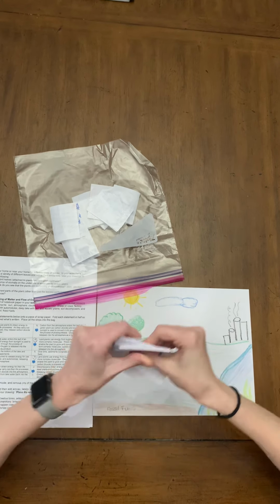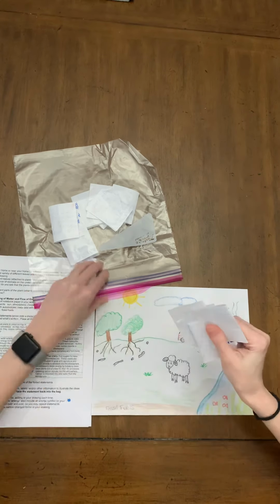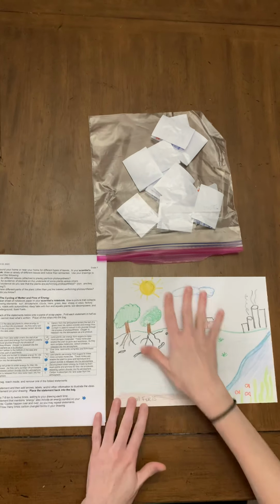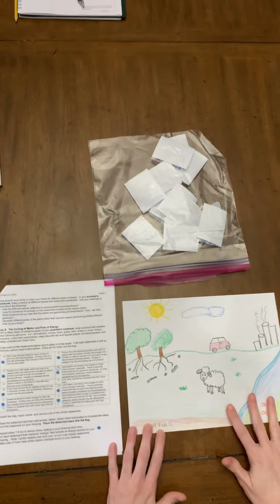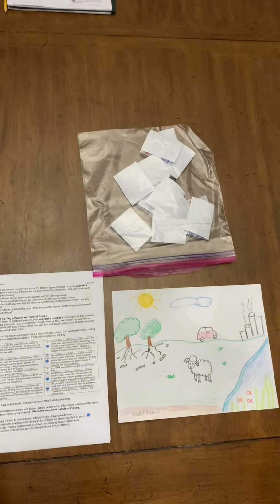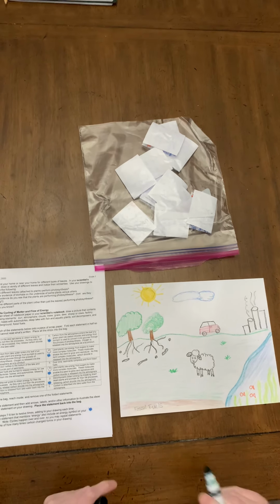All of these statements are going to describe processes that occur during our cycle, and we're going to use them to draw arrows and to label our diagram. So I'm just going to do a couple of them now.